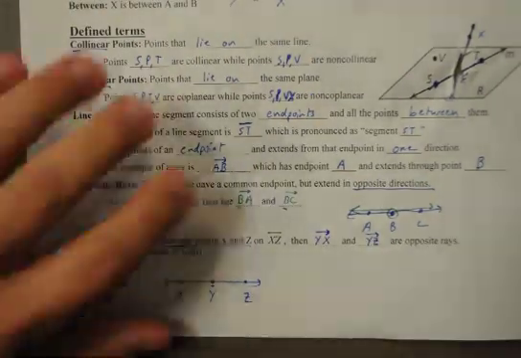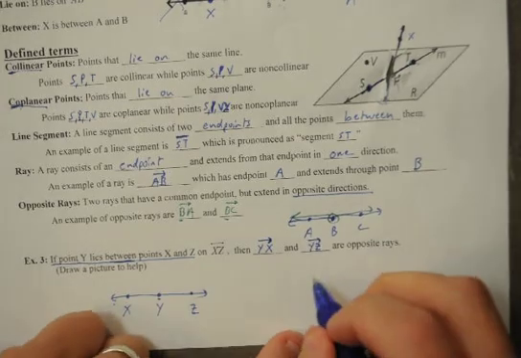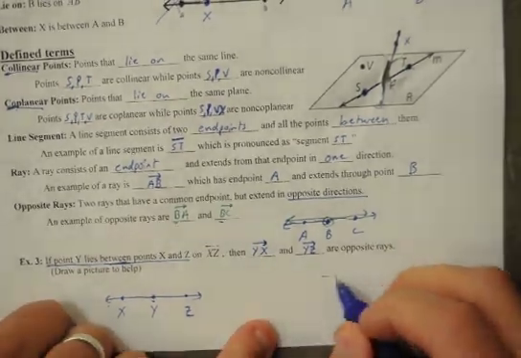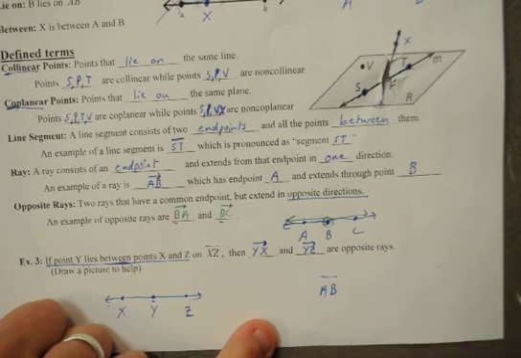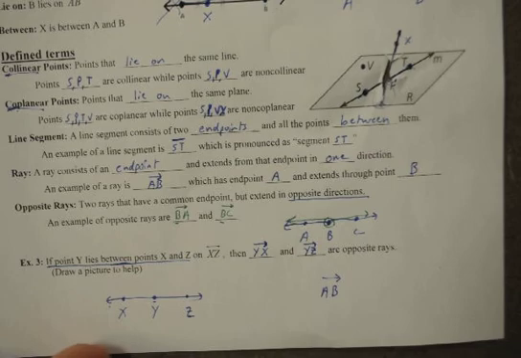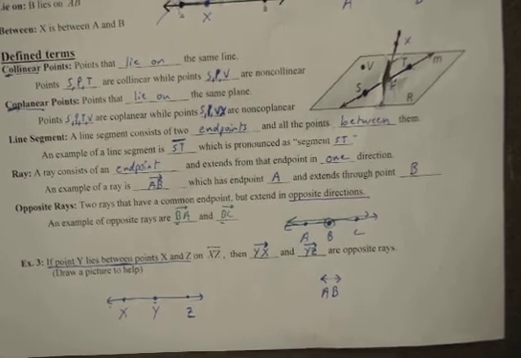Alright. So in summary here, this symbol, we have this for, say, that's segment AB. That's ray AB, and that's line AB. A couple symbols here. Alright, I'm going to stop the video and start on the back side in part 2.